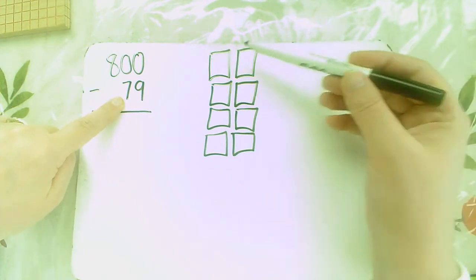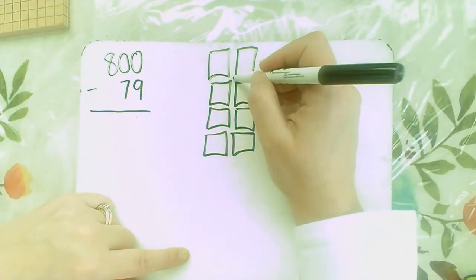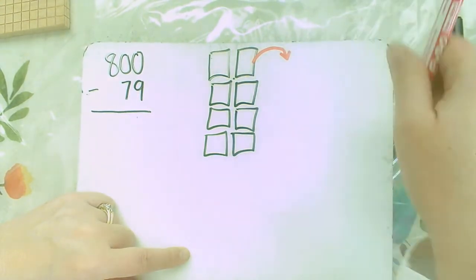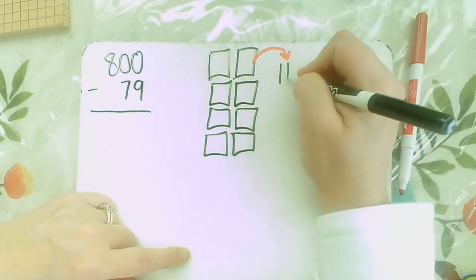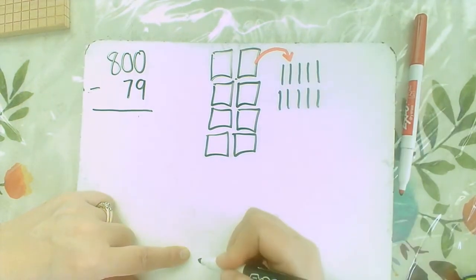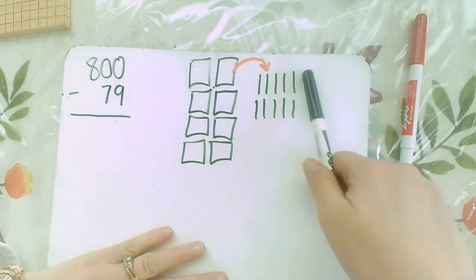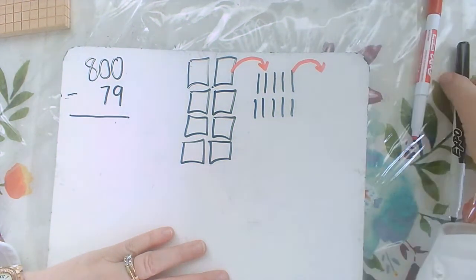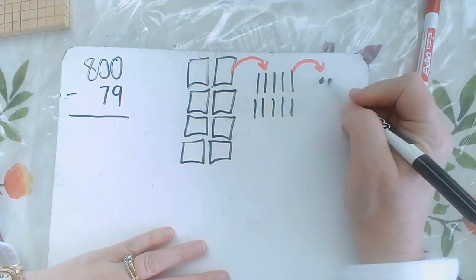So no tens, I need to start with my 100. So we're just going to take one of the hundreds and turn it into 4, 5, 6, 7, 8, 9, 10 tens. And now I can take my 10 and turn it into 10 ones.